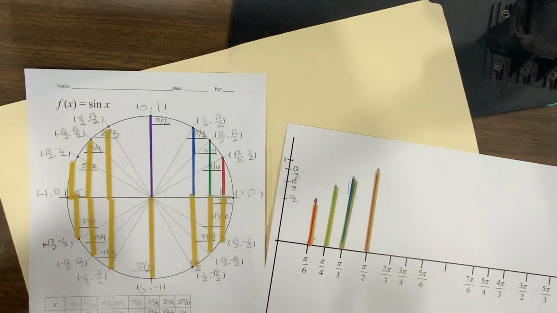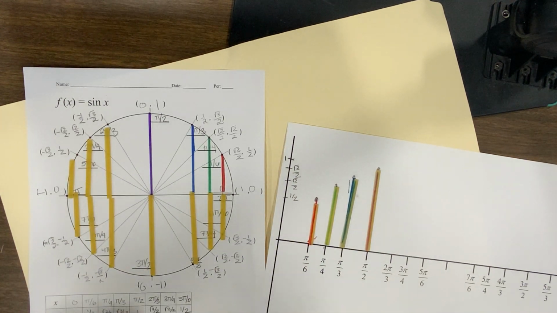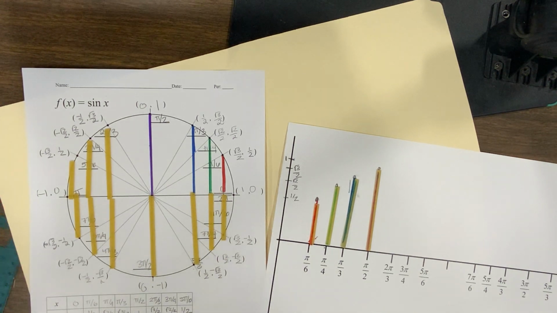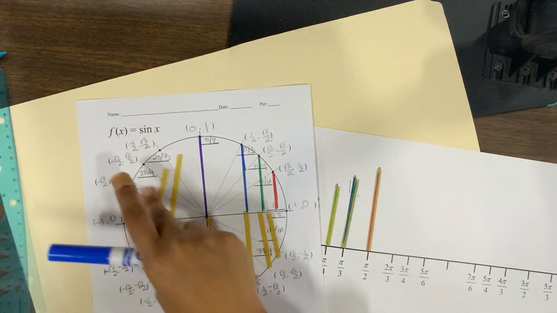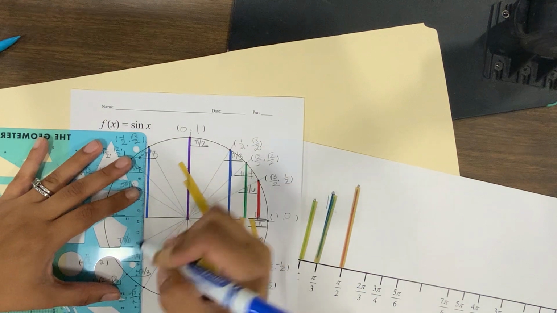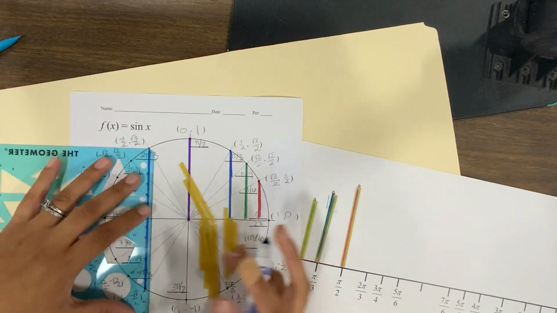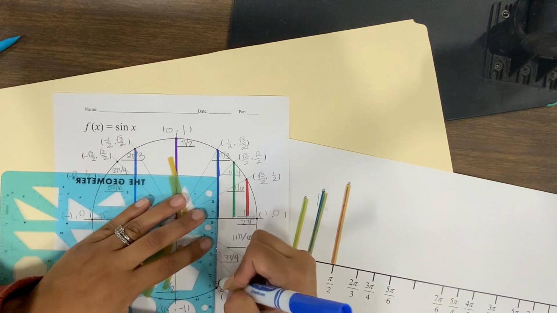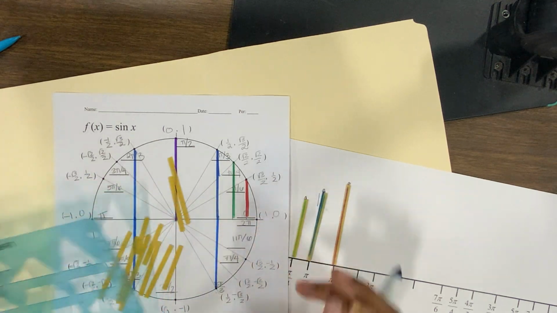Okay, so once you do that, go ahead and, what should we do? Let's color code. I'm gonna take my spread edge, kind of put these to the side here, and let's do all the heights that are root 3 over 2. Okay.